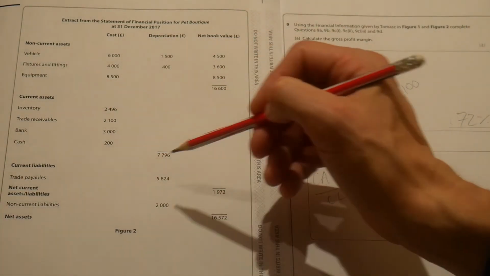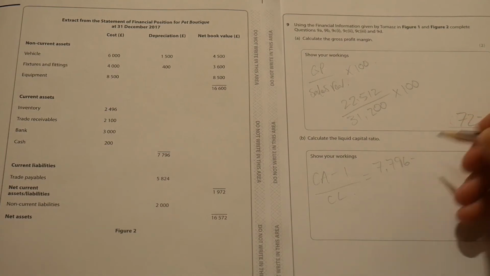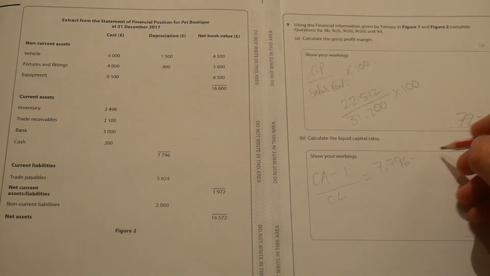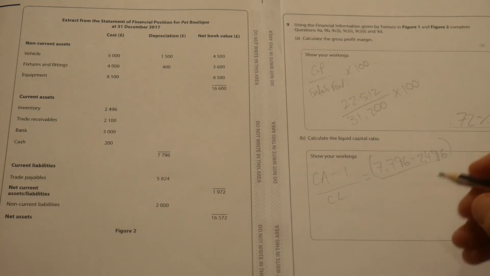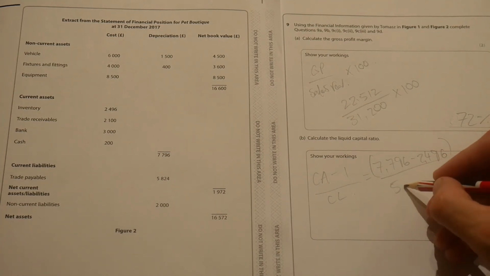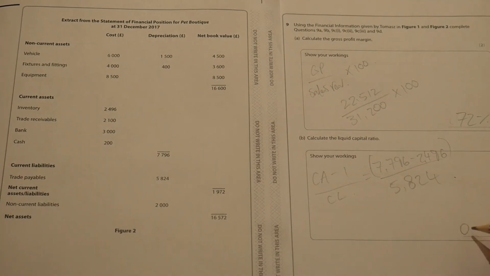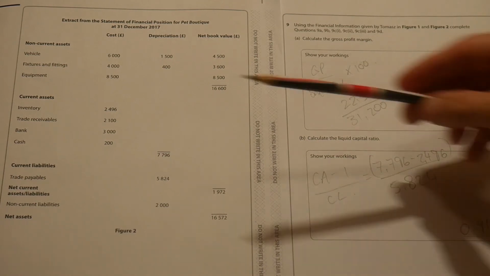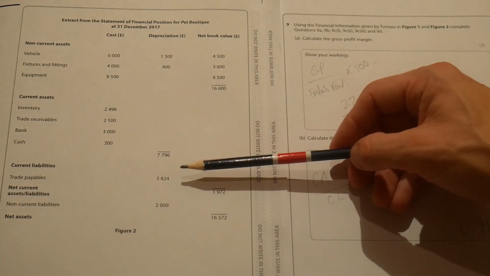So we've got a total current assets position of 7,796 minus the 2,496, which we then divide by 5,824. Now this then translates to a 0.91 to 1 ratio. That is between these more liquid current assets and the current liabilities position.